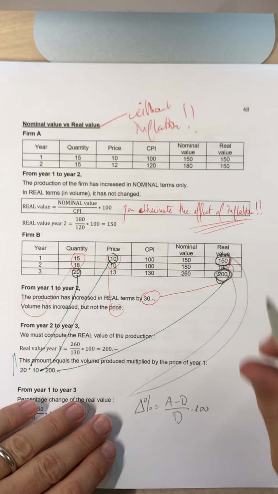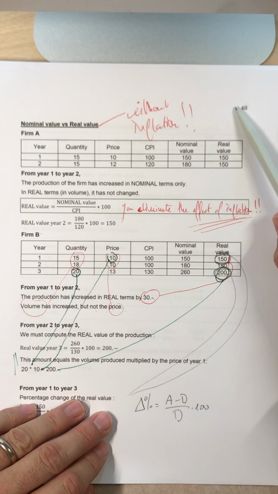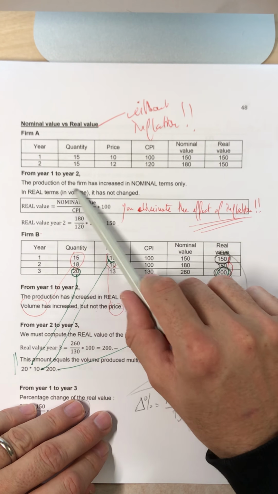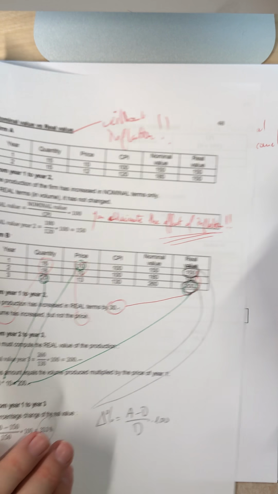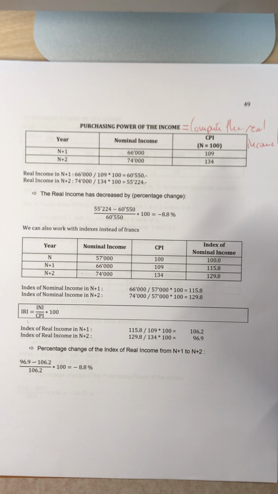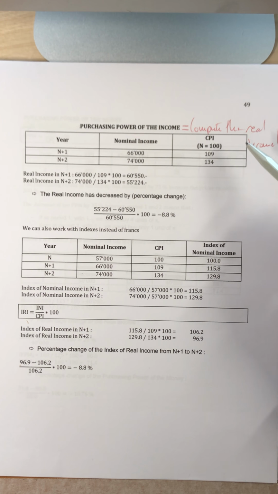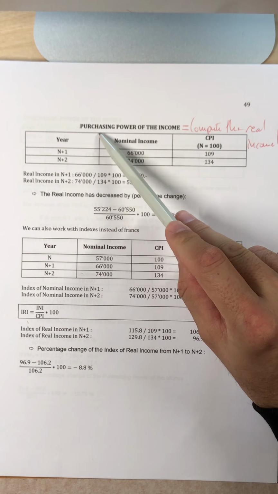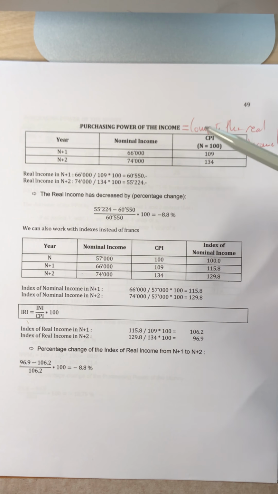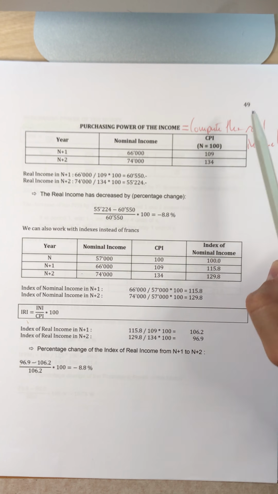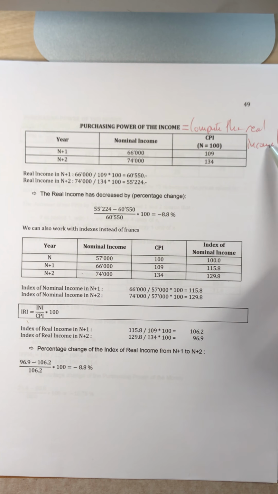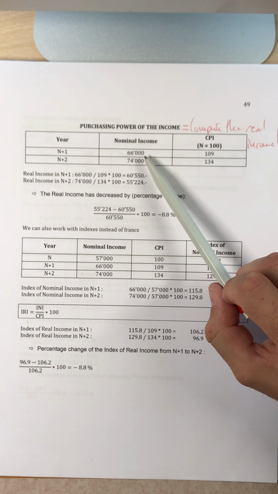Remember, on page 48 with this formula, you eliminate the effect of inflation. So just forget inflation and then you find the real income, in other words, the purchasing power of income. So when you hear purchasing power of income, it's compute the real income.